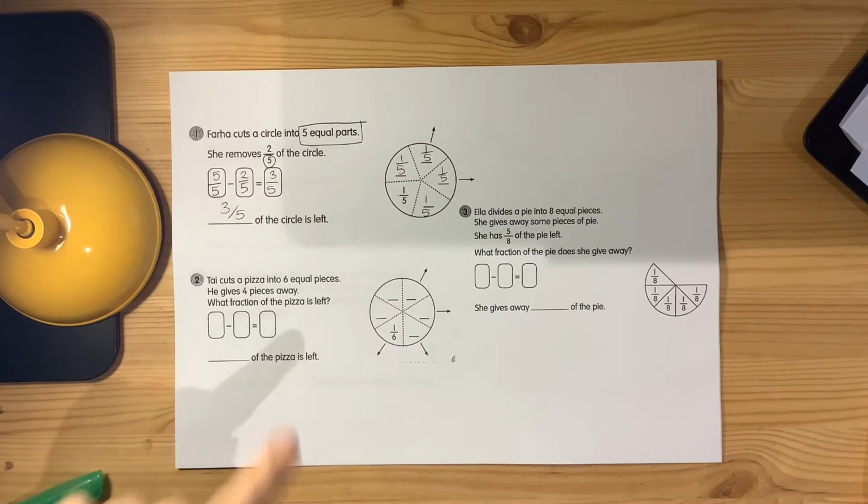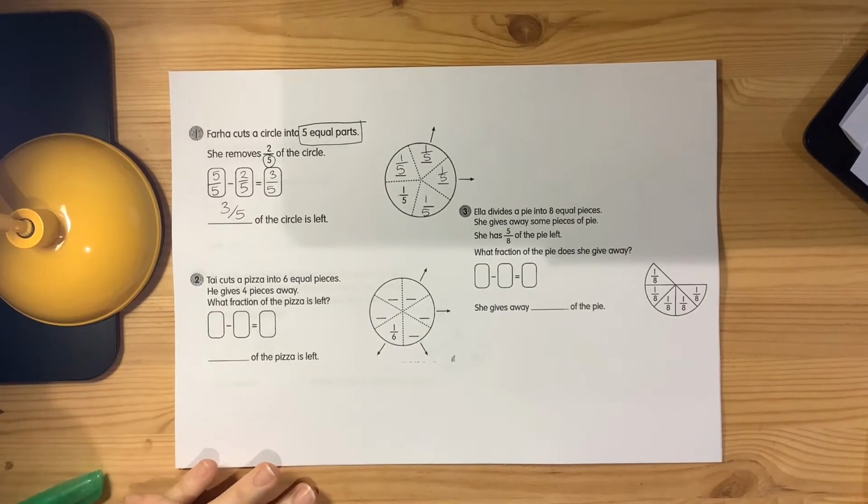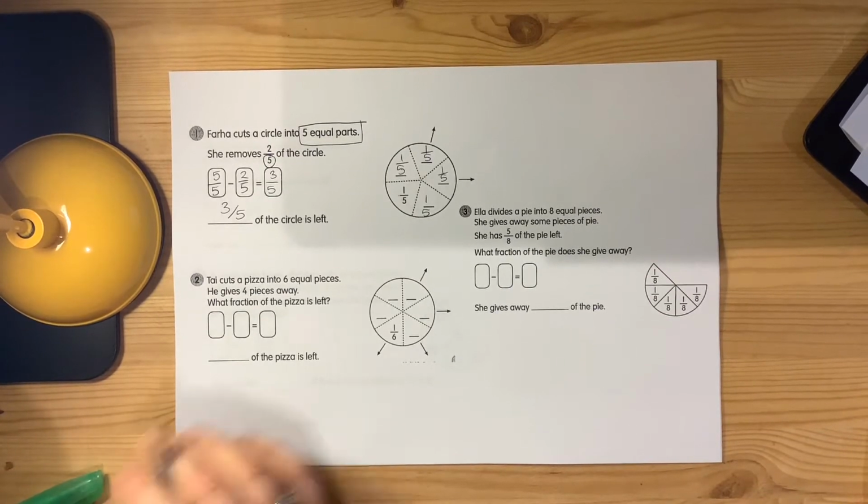Ty cuts a pizza into 6 equal pieces. He gives away 4 pieces. What fraction of the pizza is left? Let's have a think about how you'd fill that in.